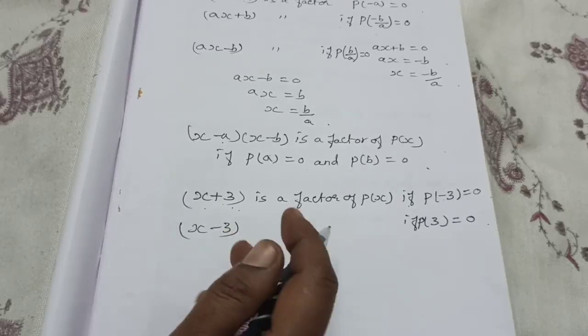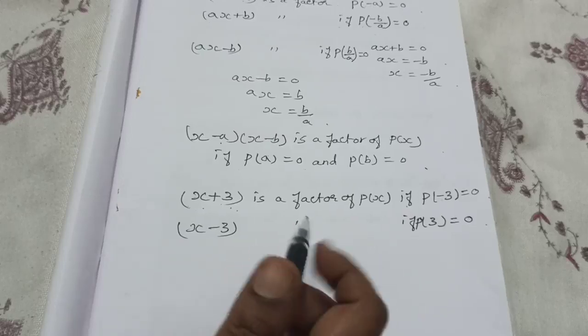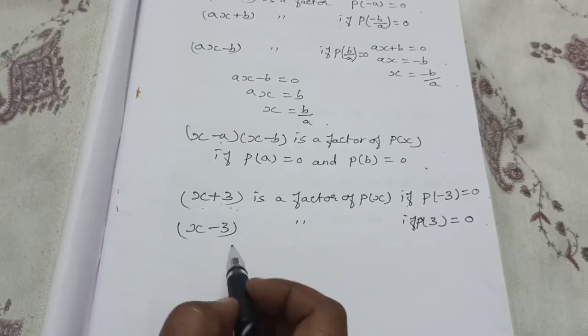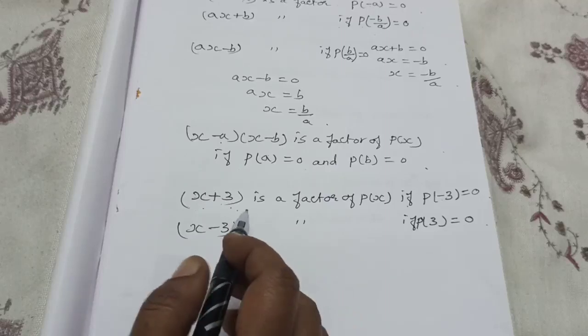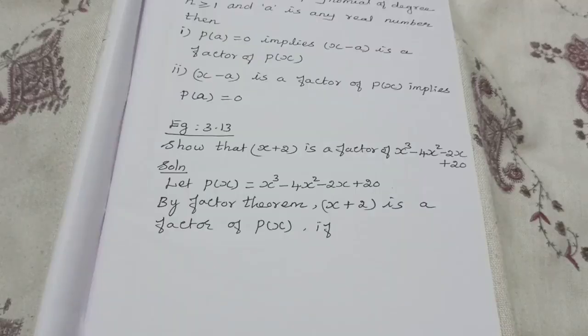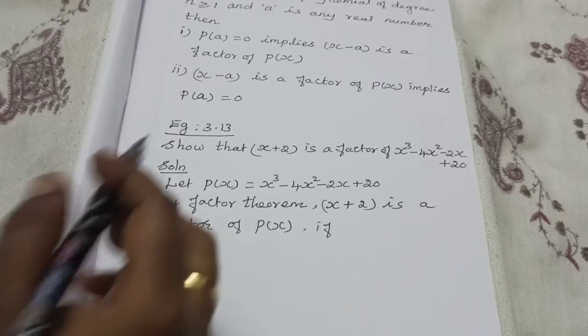Like that, here the progress check is also given on page number 95. That one you should practice, then you will get one idea. Okay, next example sum.